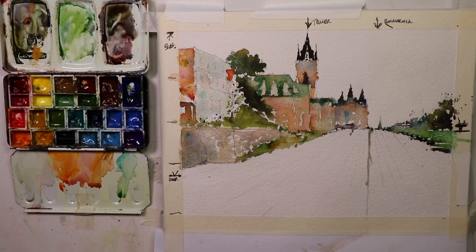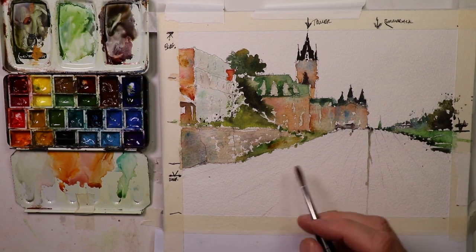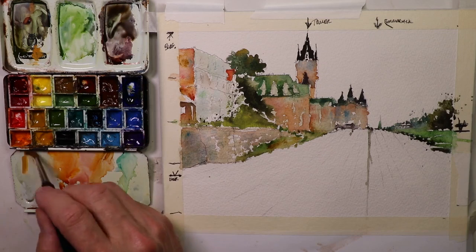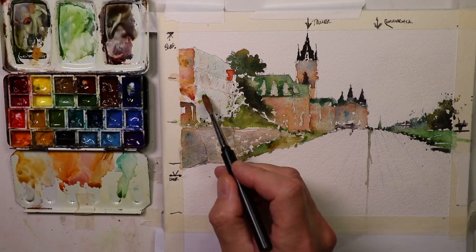And we'll have fun with this boardwalk here. A little bit of yellow ochre.